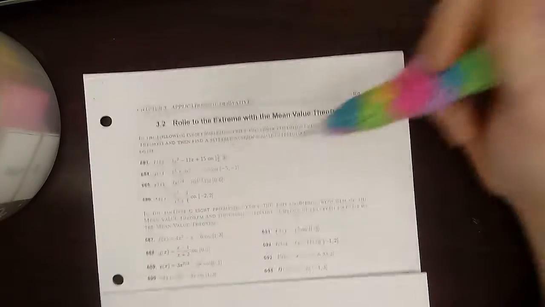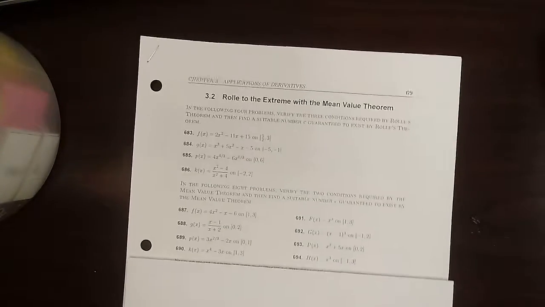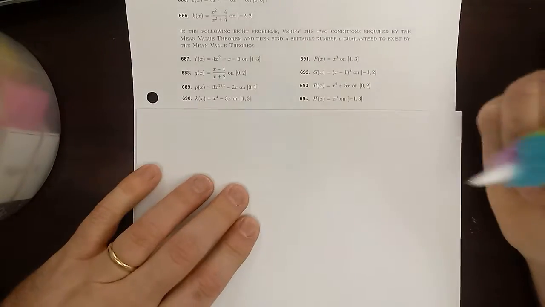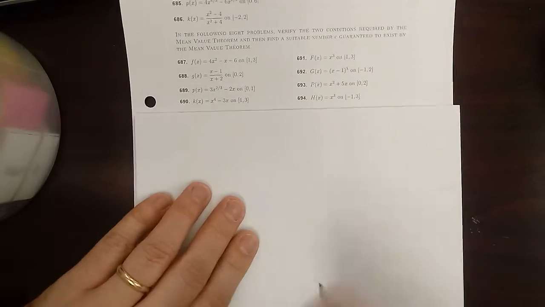All right, so we're in 3.2 out of the problem book. I gave 687 and 694. Pick 4 of them. I'm just going to start at the beginning and see as far as I can get before the bell rings in about 5 minutes.